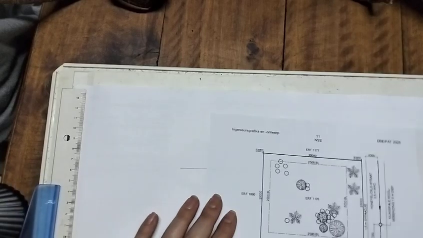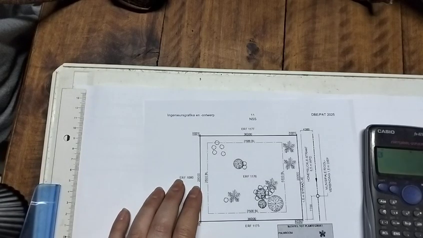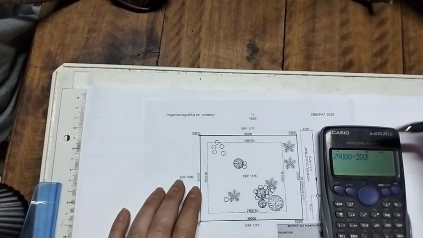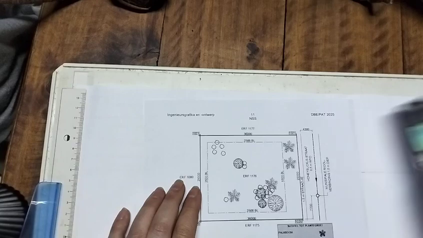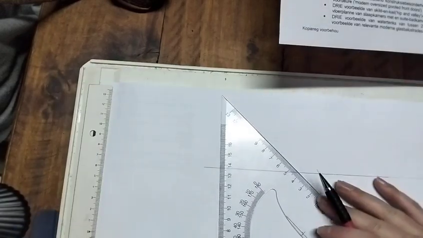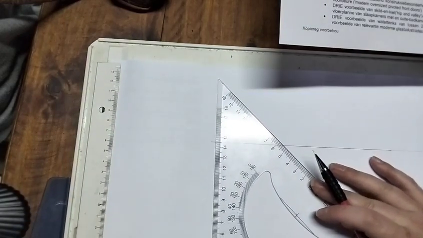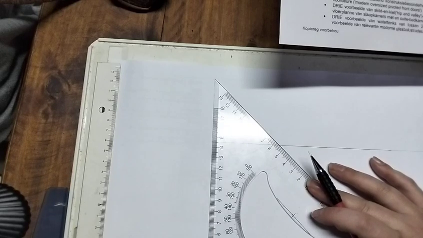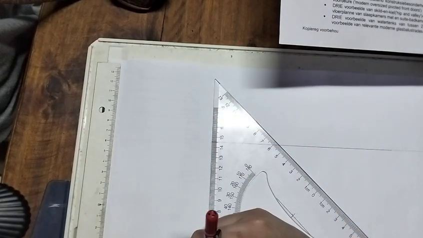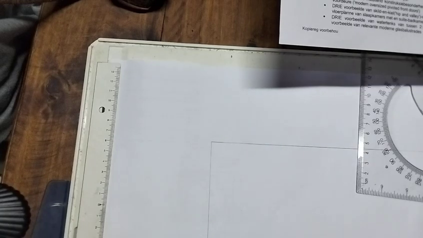Okay, and then the one that's going down is the 29,000, so 29,000, again divided by the scale that I chose, and that was 200. Okay, so it's going to be 145. Okay, so this is just for my border lines, and then I can just go and extend it as well here at the bottom.